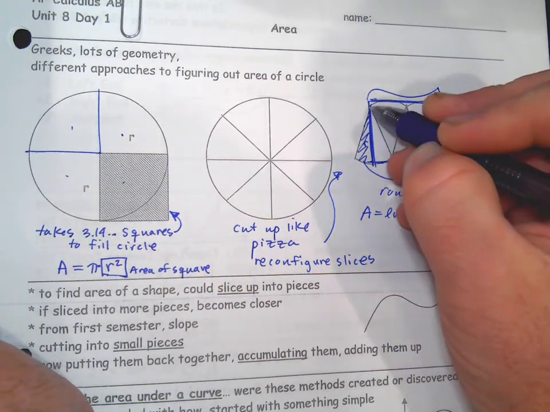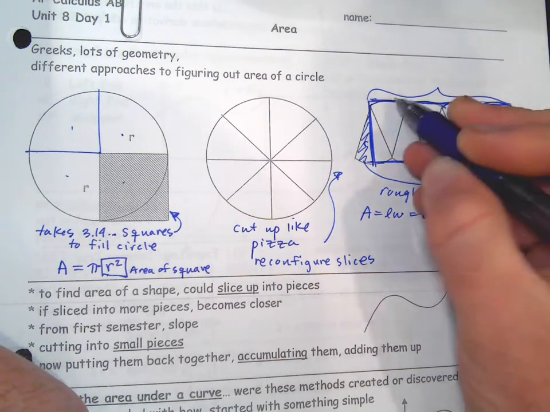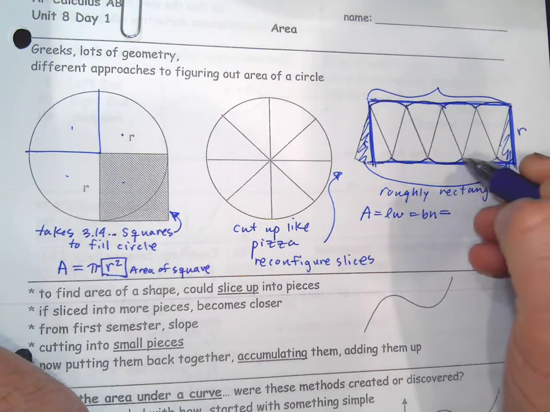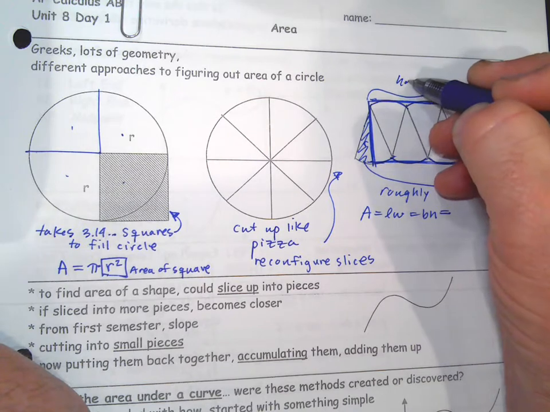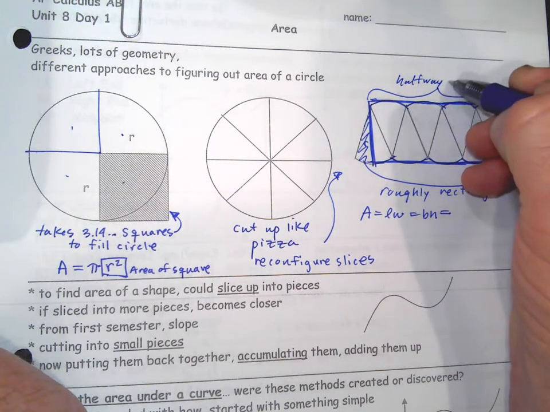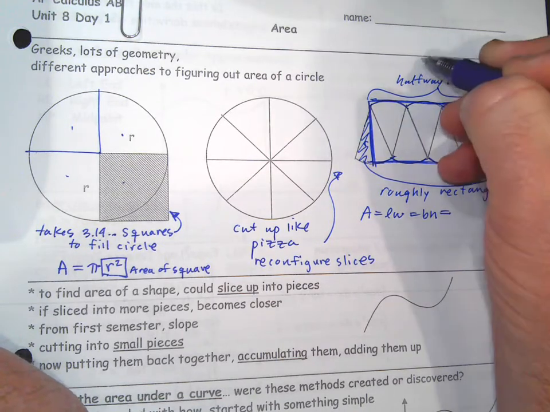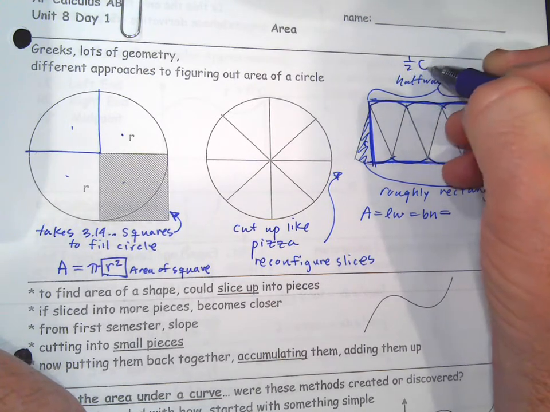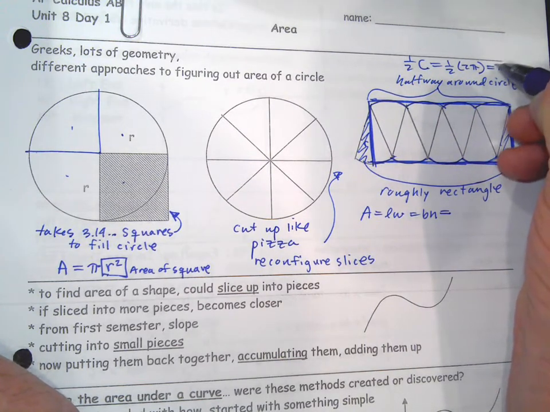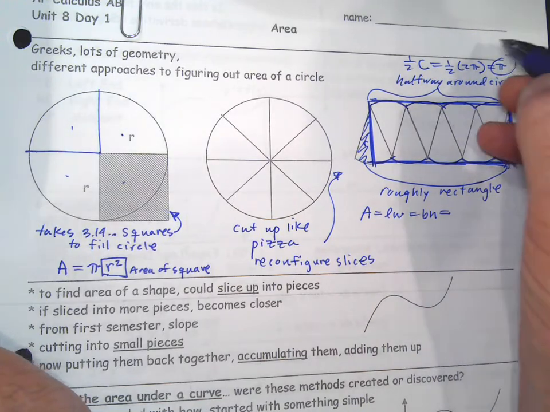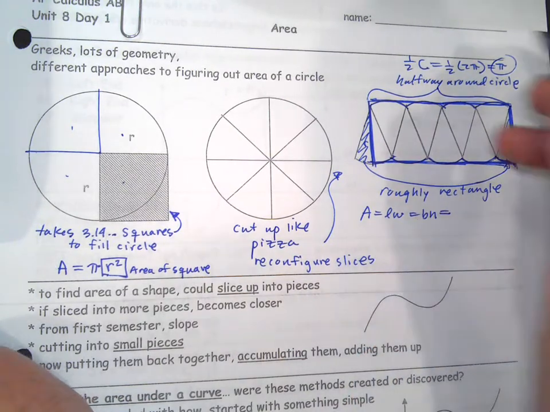I would say it's about half of the circumference, because half the circumference is there for the 8 slices, and half the circumference is here for the 8 slices. So this is halfway around the circle, which is half the circumference, half of 2 pi r.